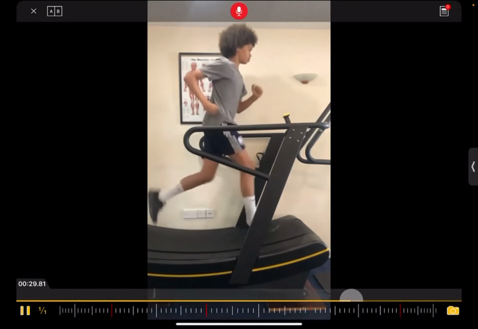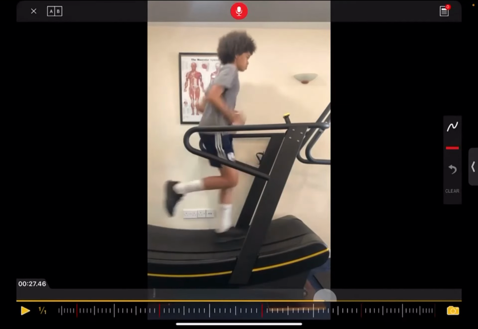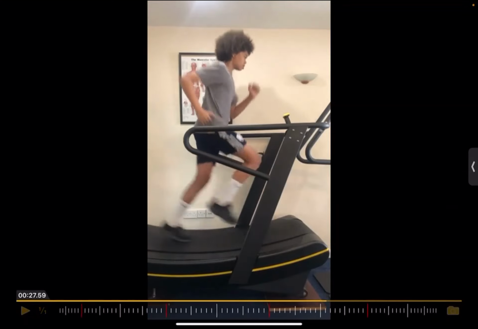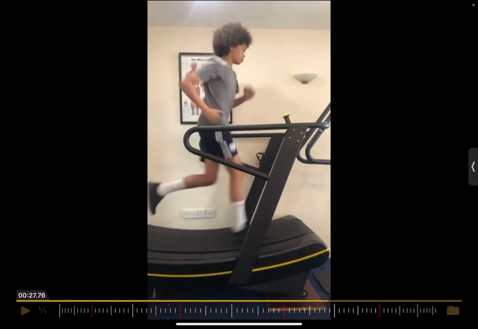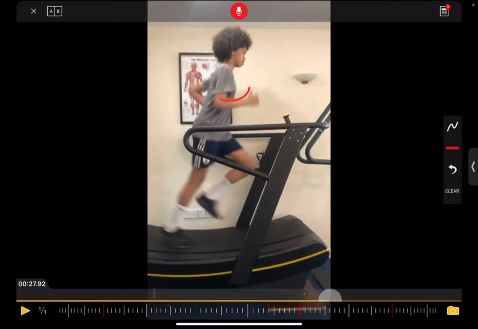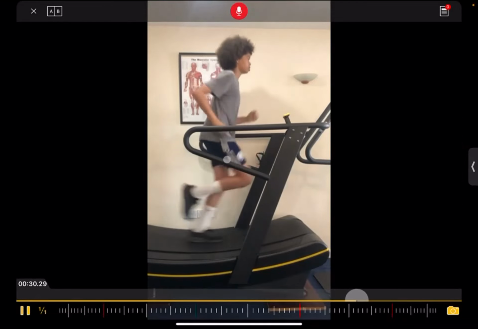So that is, we can see, just watch him. There's a lot of strength that needs to be done. He's landing on his heels on his right leg, and his right arm is going across his body. There's a few things, but those are the main things that I'm going to pick up on for now.